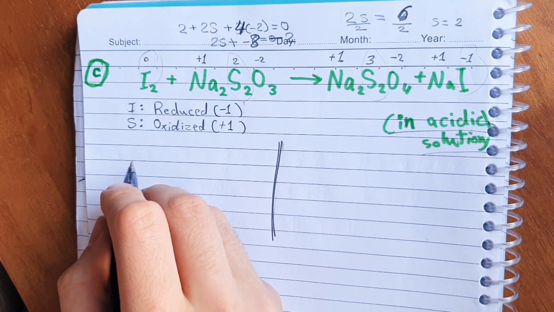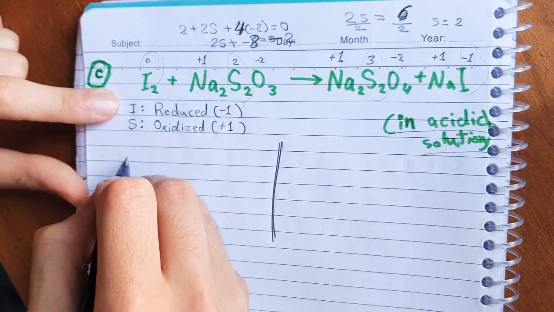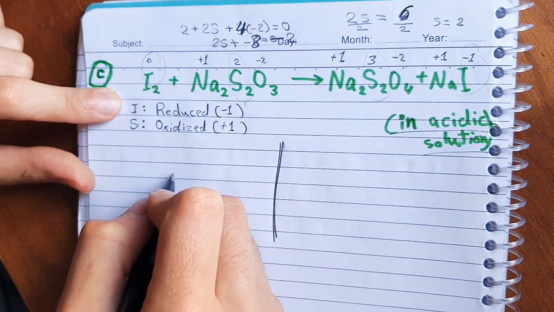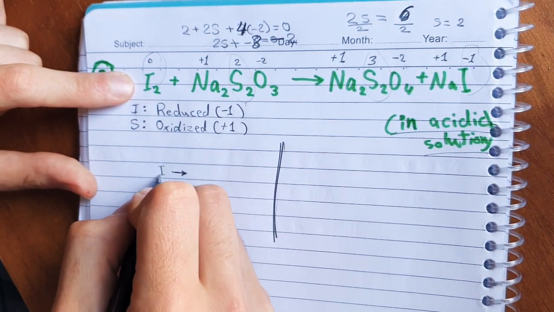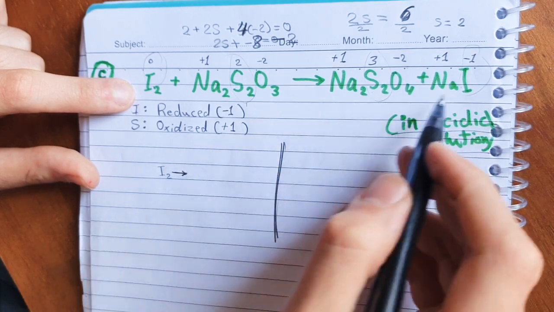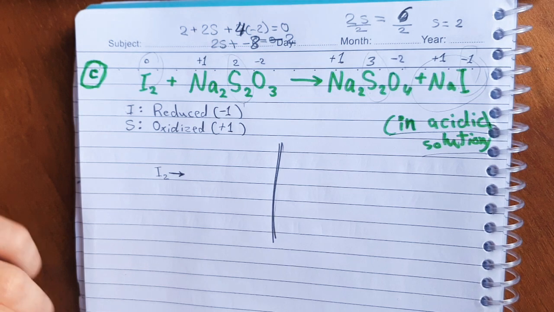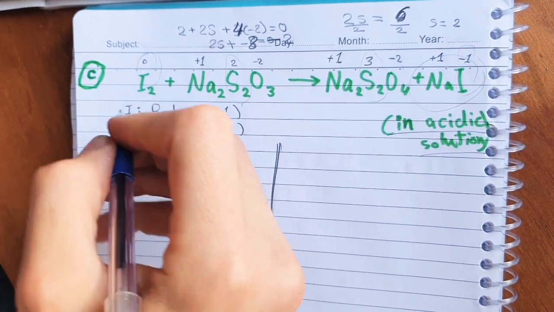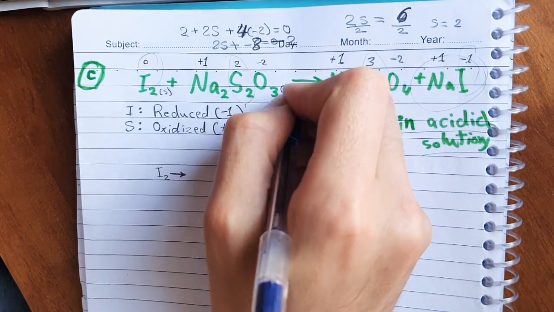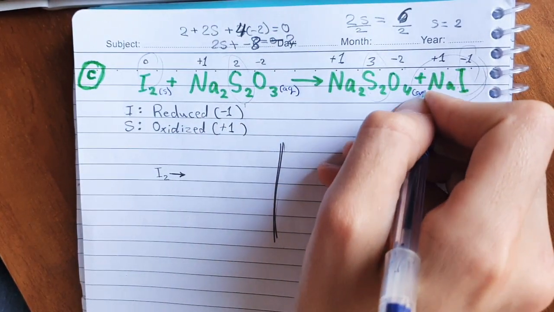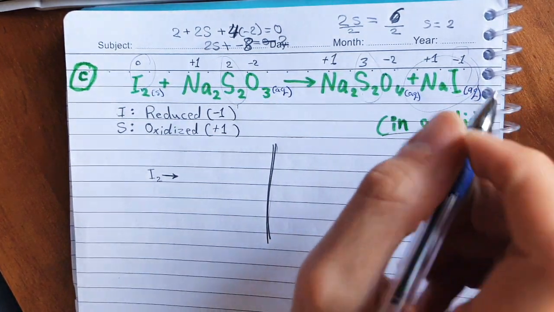The first step to write the half reaction is to take the reduced one, for example, start in the middle, write your arrow, and then say I2 gives out this species. And here's one thing that's very important that I forgot. Indicate that this is a solid, and indicate that the others are aqueous solutions. It's written in the book.